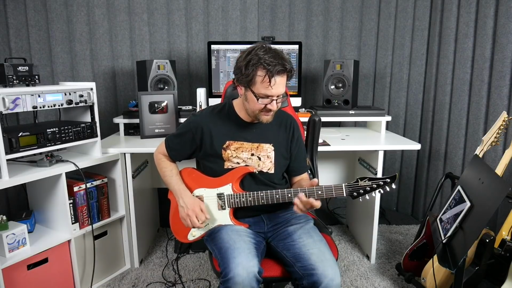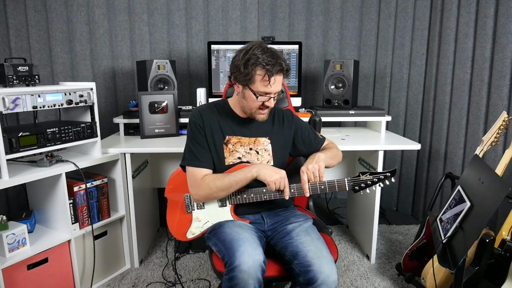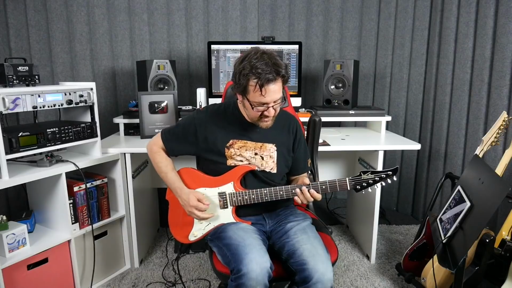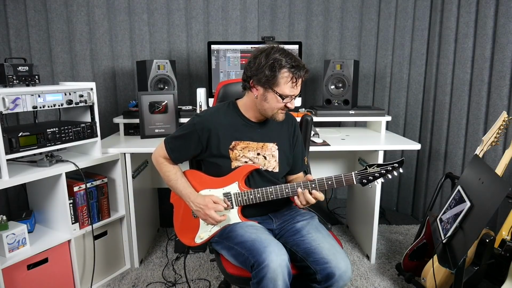The next position in that zone of the fretboard, a little bit higher, the note that we're going to focus on is on the 4th string, 5th fret. That's also a G. Same arpeggio, 1, 3, 5, 7.